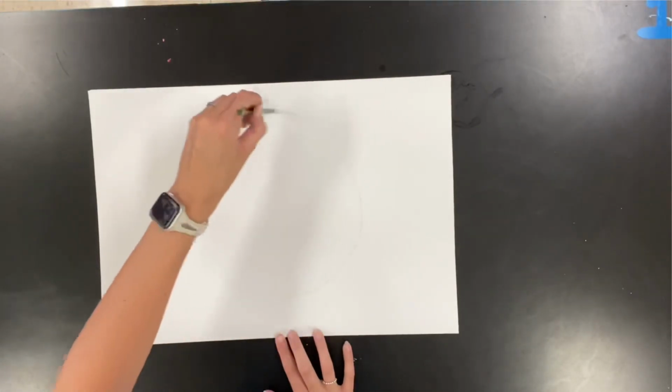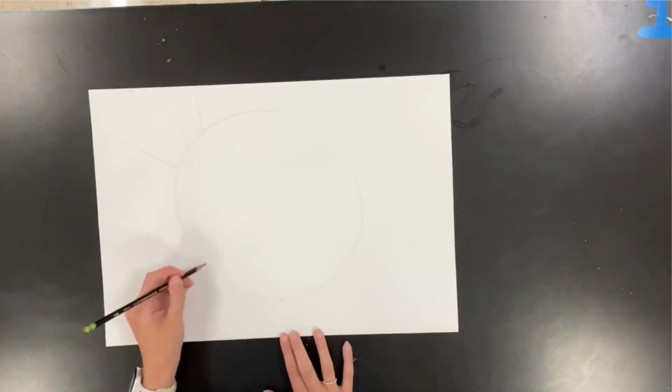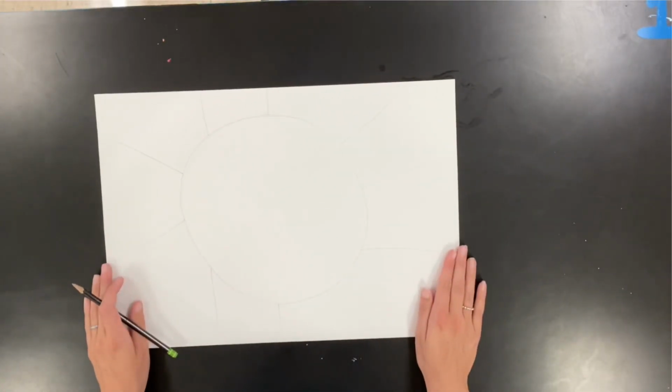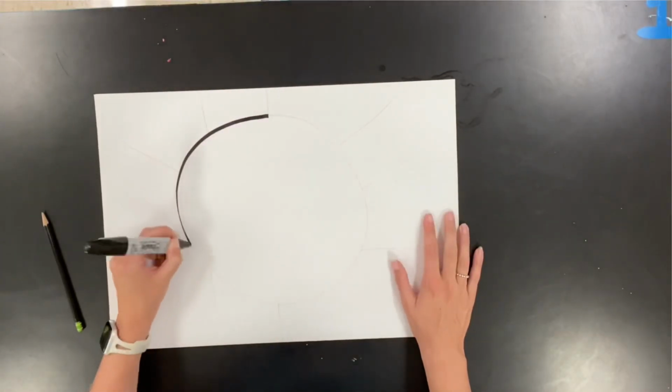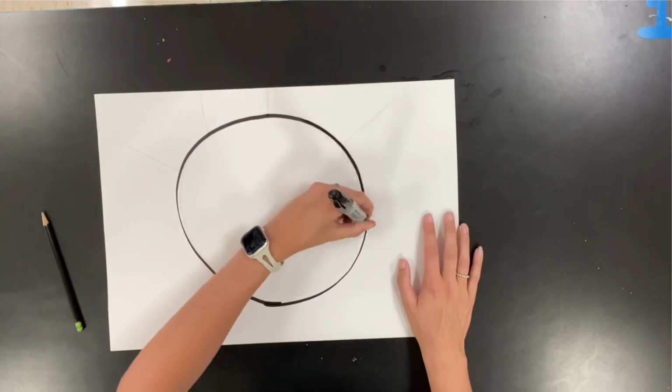So I'm going to start with a big shape. I picked a circle. You can do a different shape. And then I'm going to draw a few lines coming off of my shape, at least 4. You can do more than 4 if you want. I'm going to go ahead and outline my shape and my lines with a Sharpie.